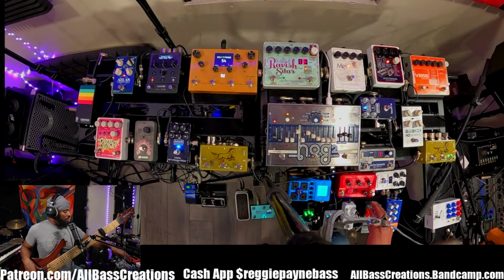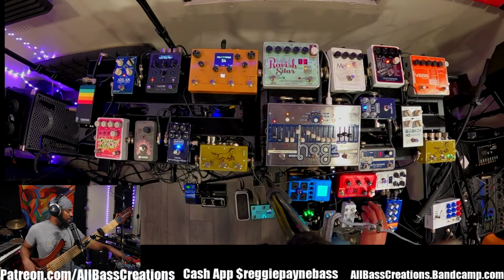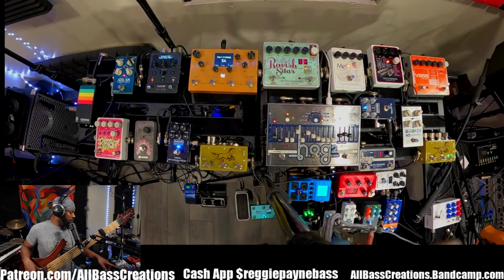But the only way to really combine those oscillators is like that. I kind of want to do something different with this top one.